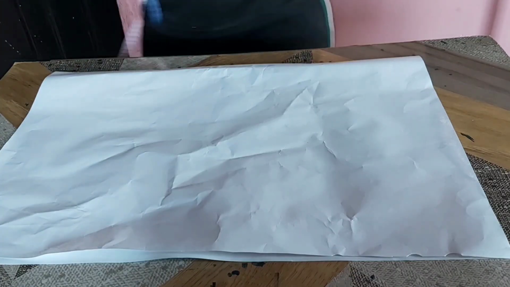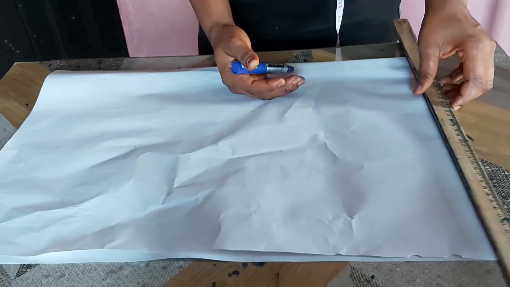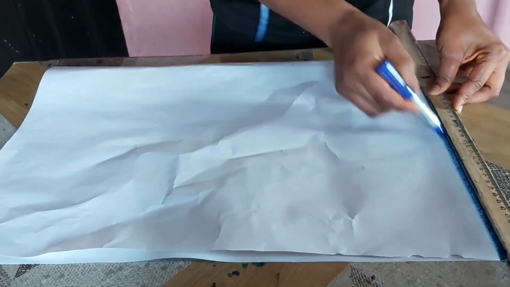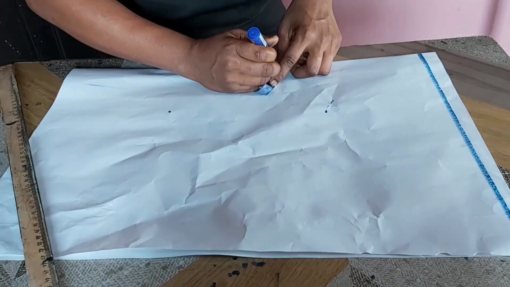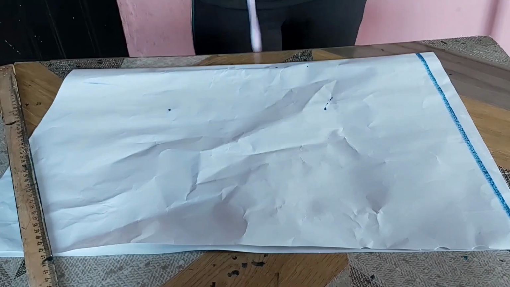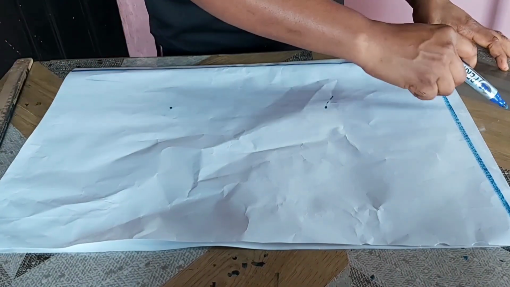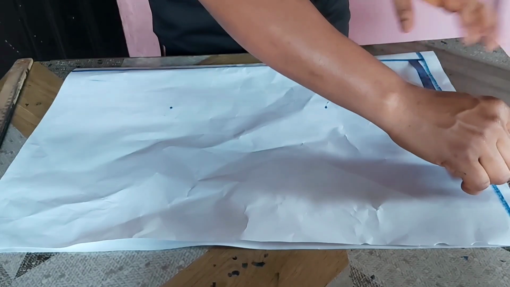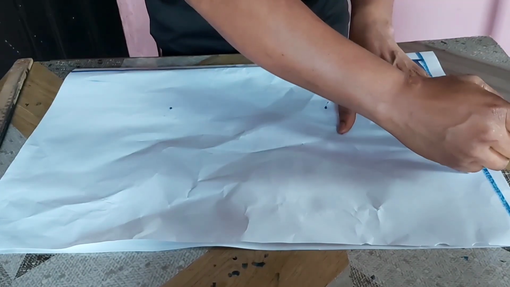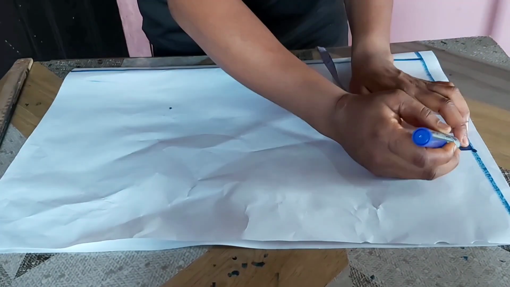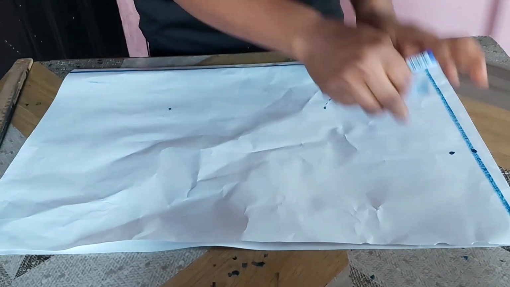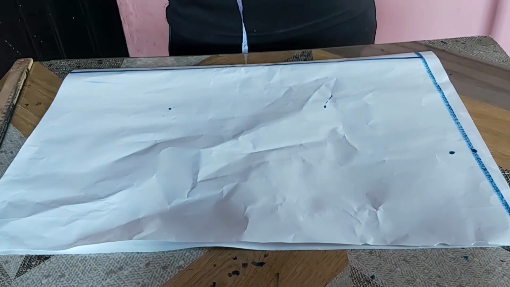We now move over to the back panel. The first thing is to draw a line as your starting point. Then you take 1 inch here for your zipper allowance. You draw the line. Then you take your shoulder measurement, divide by 2. Mine is 16, divide by 2, 8. I'll mark it. Then I will go down by 1 inch from my shoulder point for my shoulder slope.